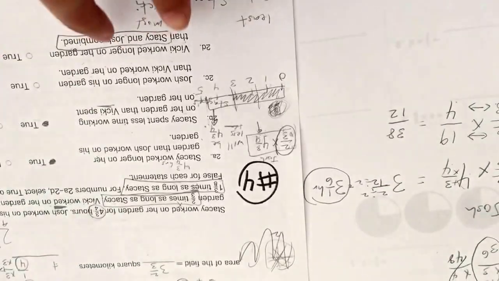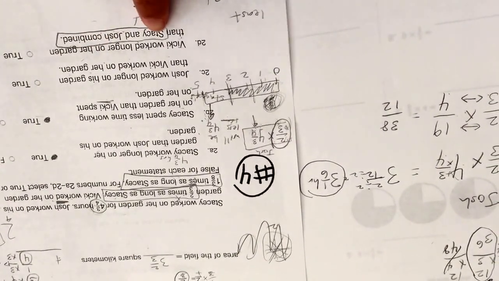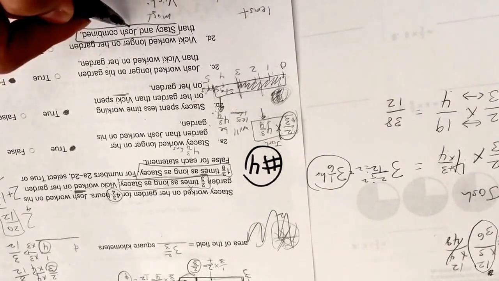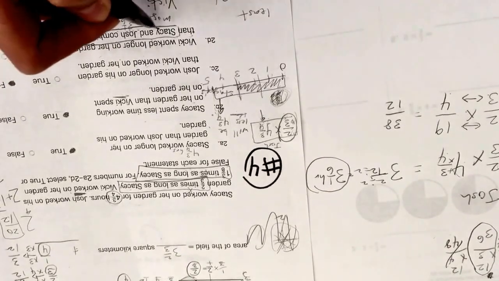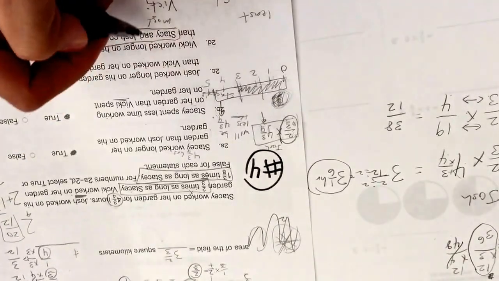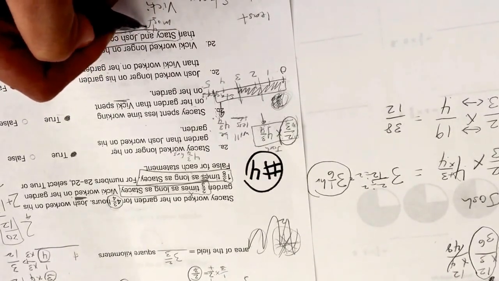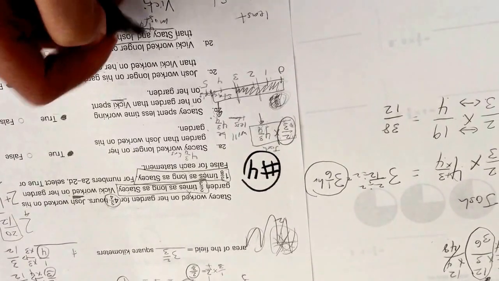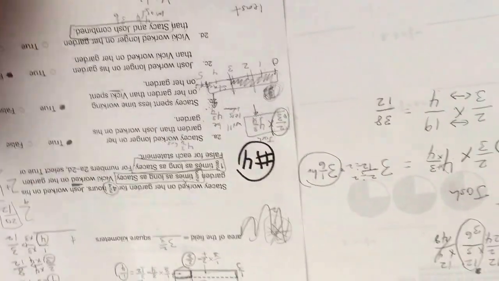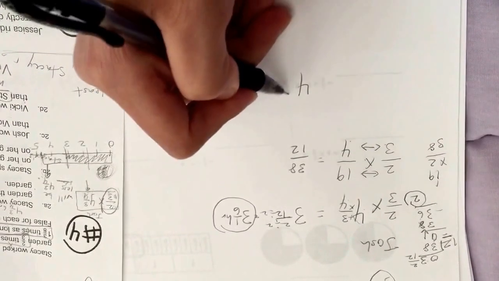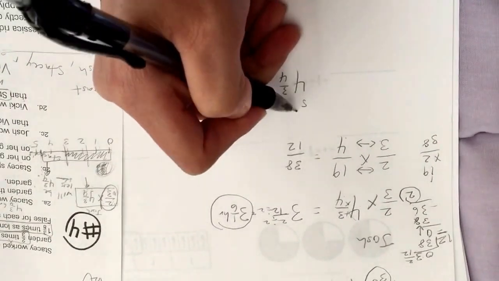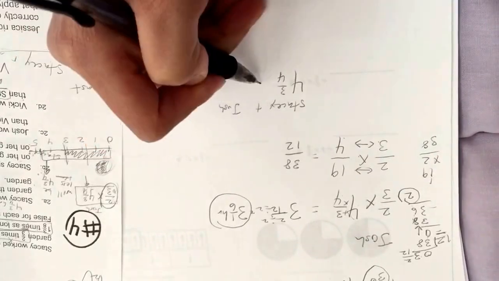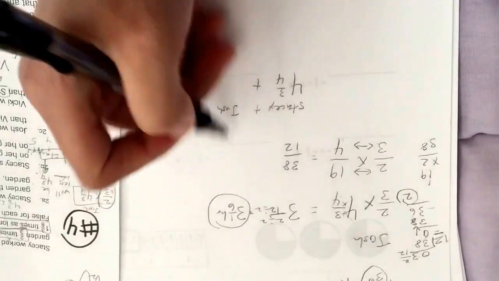Let's look back at what the question was asking. We need to do Stacy and Josh combined. So we know Josh is 3 1/6, and we know that Stacy is 4 3/4. What we need to do is combine these two numbers. So let's add what Stacy did, 4 3/4. This is Stacy. And add it to Josh. And Josh is 3 1/6.